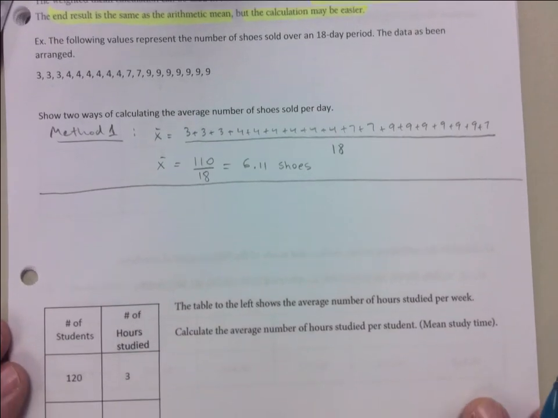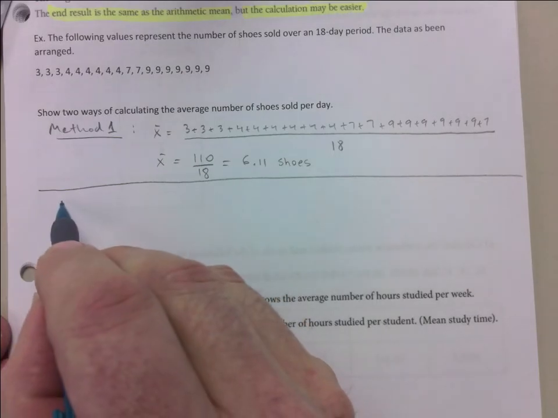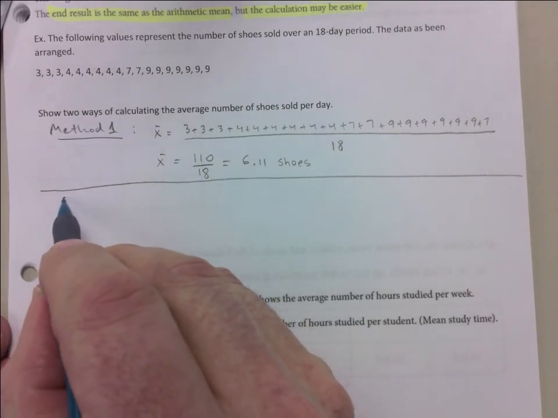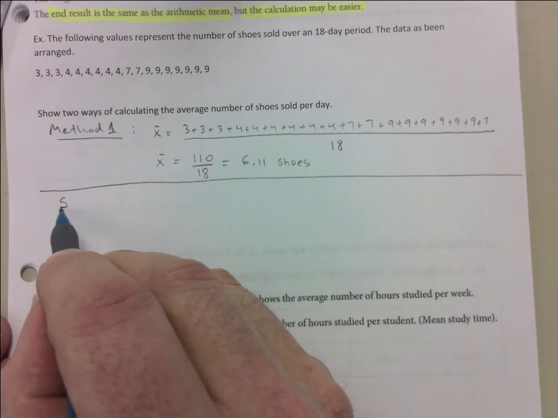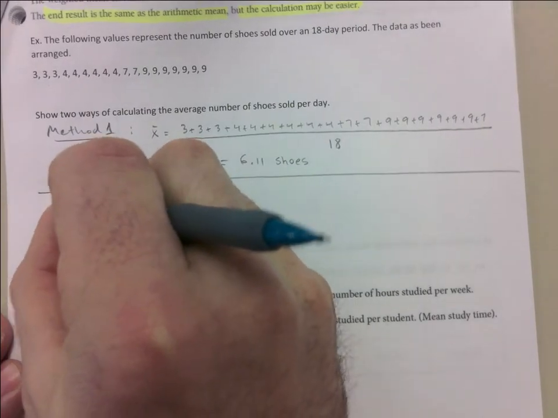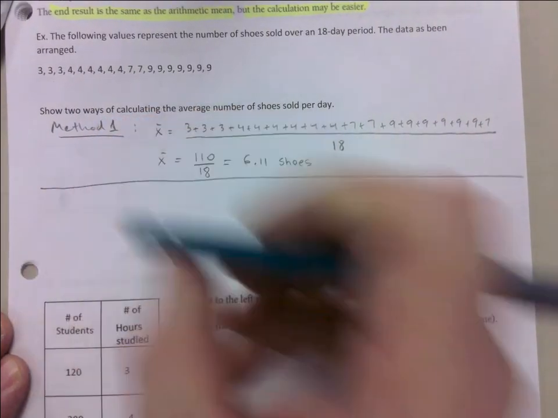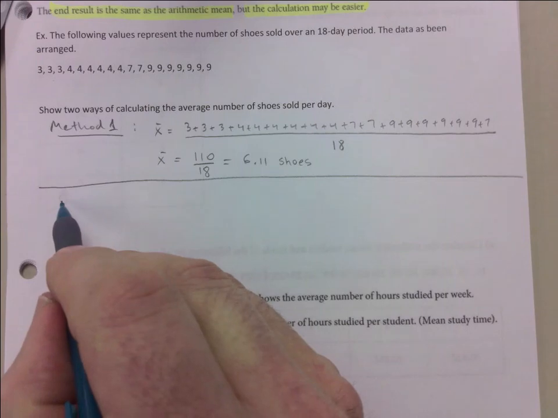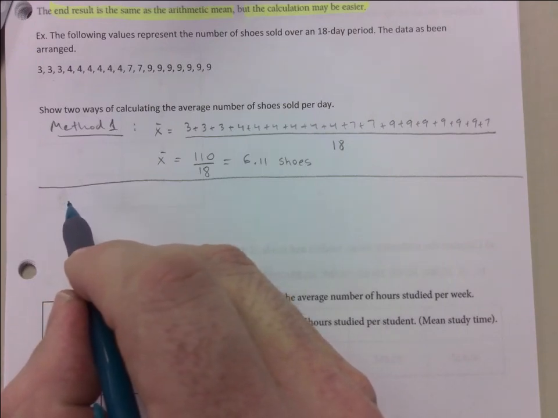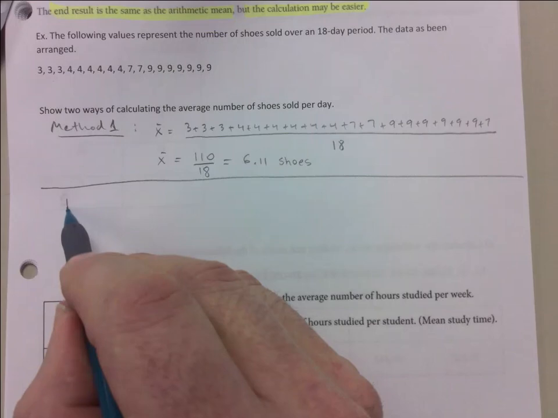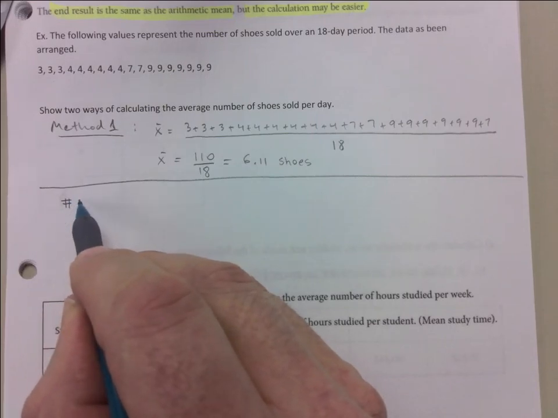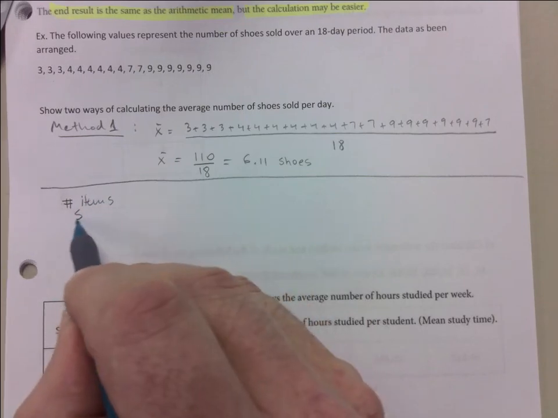So I will do this. Hold on. Items sold. Number of items sold.